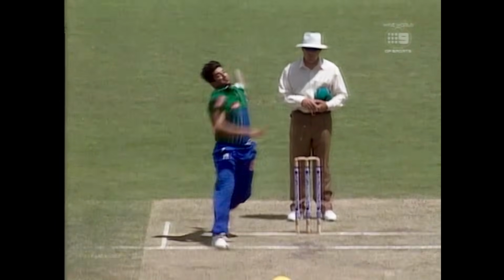Lots of times people set fields to Mark Waugh on the onside, thinking that with those lofted on drives there's a chance of getting him out caught, but he keeps on invading the field.